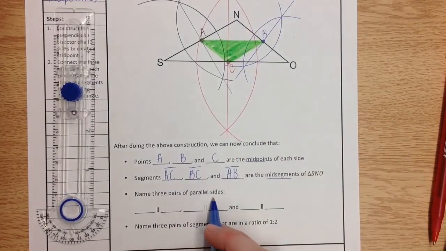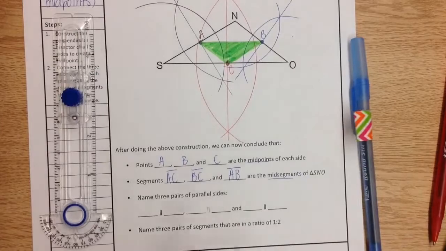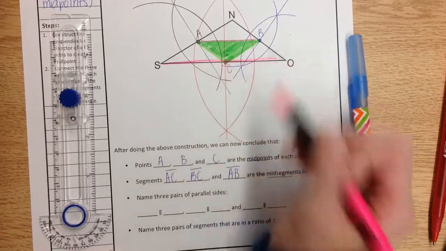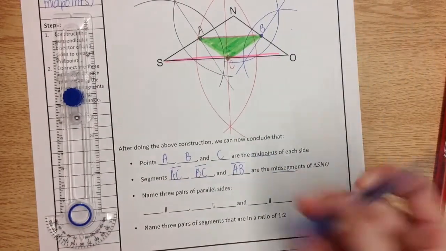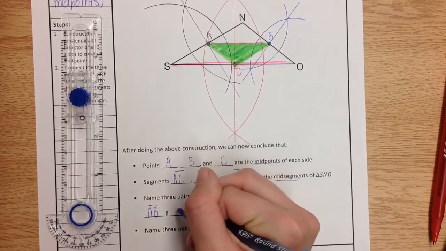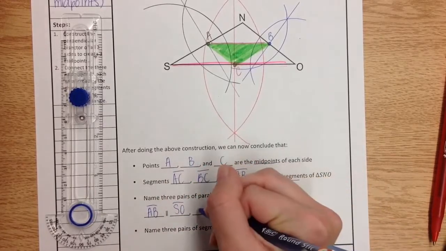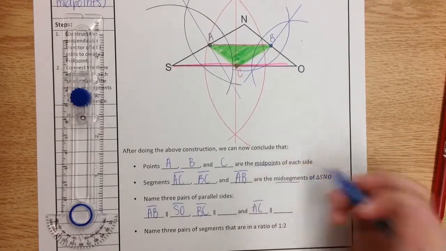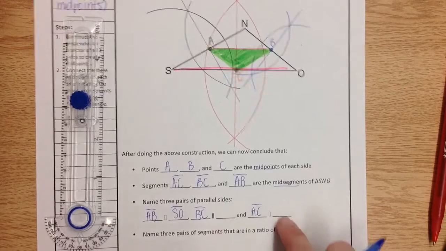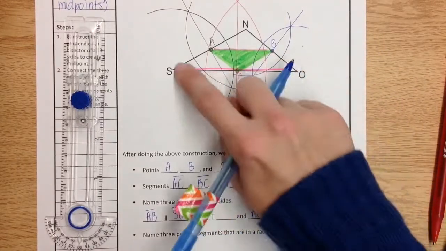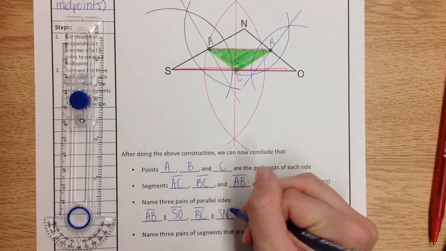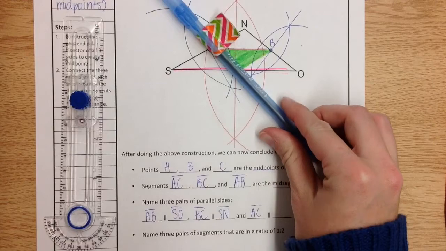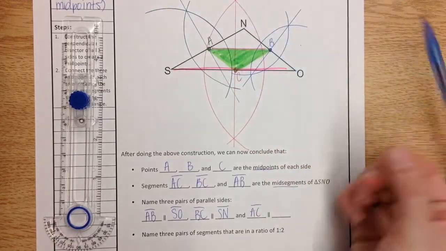Name 3 pairs of parallel sides. So if I take a look at segment AB, I know that it's parallel to its base, SO. So I'm going to say that AB is parallel to SO, BC is parallel to something, and AC is parallel to something. See if you can fill those blanks in. BC is parallel to SN, and AC right here is parallel to NO.